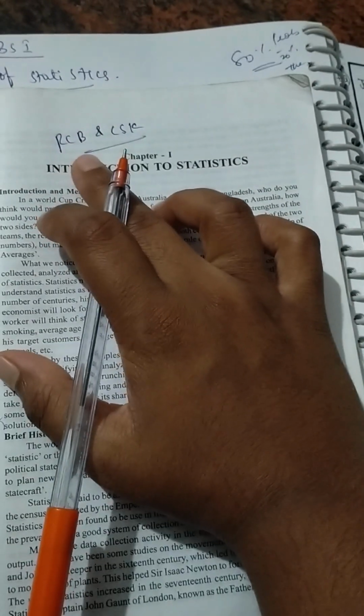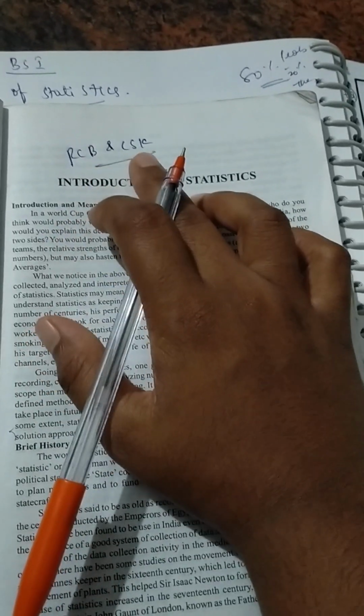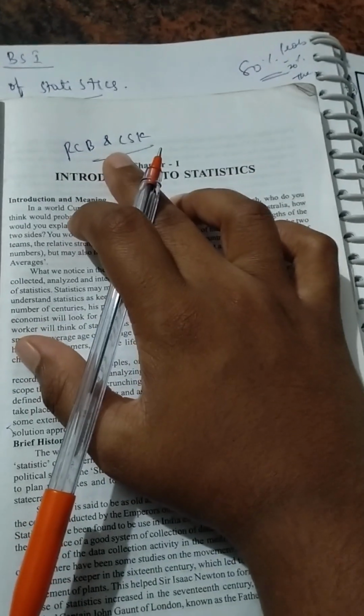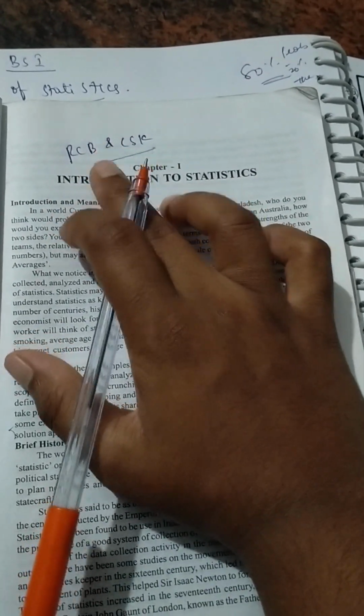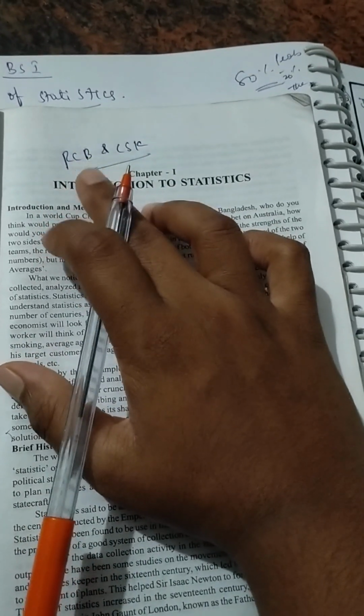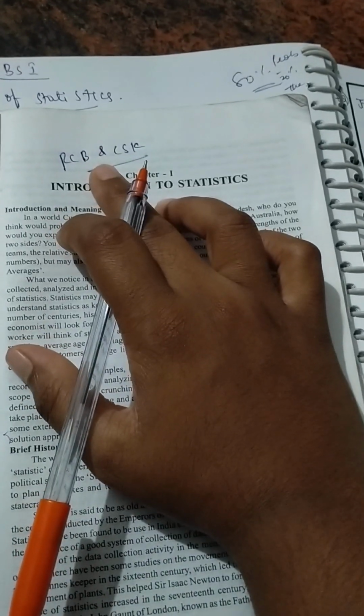If RCB and CSK are both playing, for example, and I am a viewer watching this IPL match today, which team will have more chances to win? How are we going to estimate which team is going to win this IPL match today?